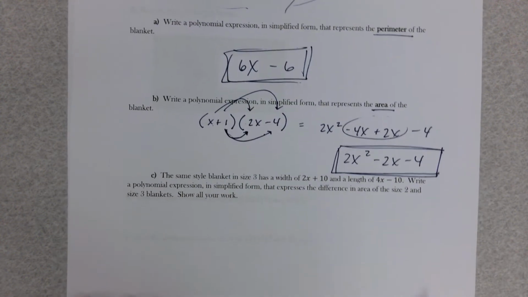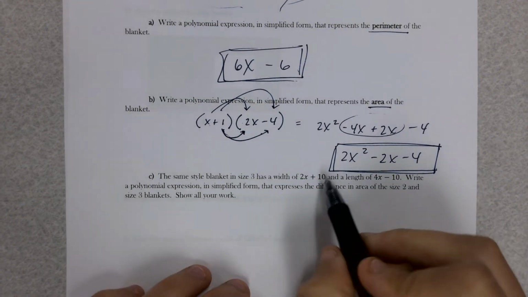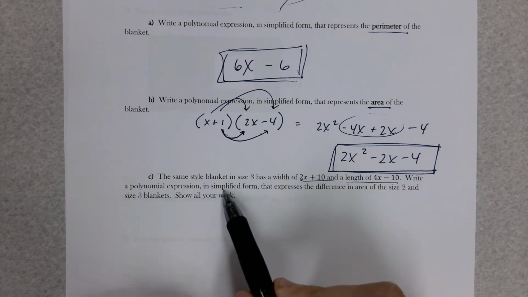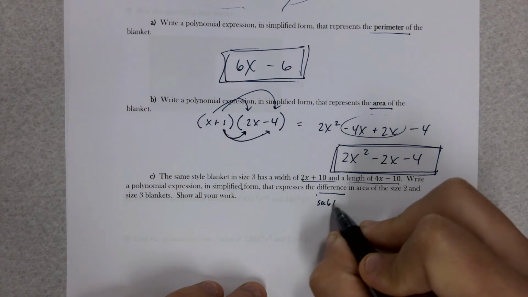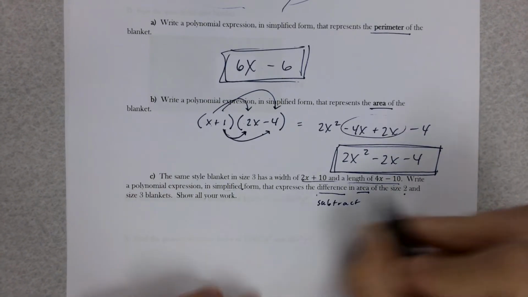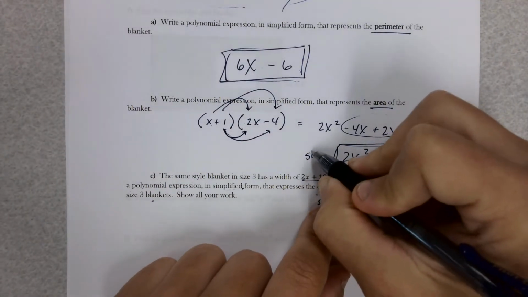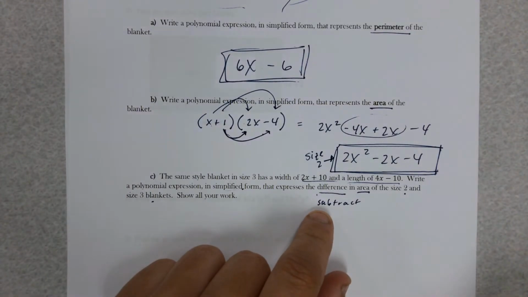Last question with this. You have the same style blanket, so it's still rectangular, has a different width and different length though. Write a polynomial expression that's simplified that expresses the difference. Difference means to subtract the area of size 2 and size 3. So size 2 we found already. Here's size 2's area right here. So that means I got to find size 3's area.